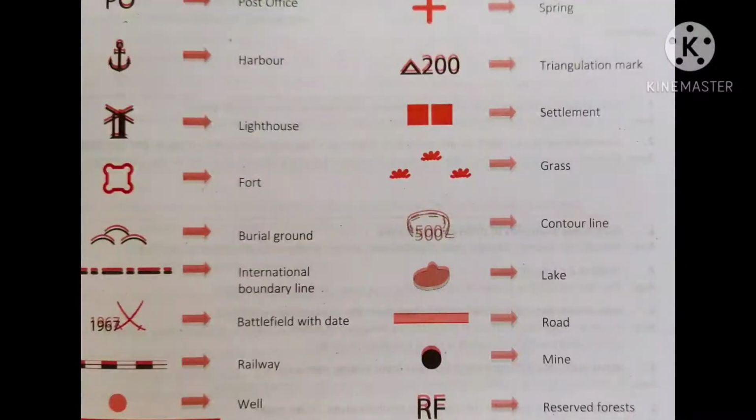Conventional signs. What are conventional signs? Signs are used to show various things on the map as per convention. These are in the form of letters or geometrical shapes. For example, lines, circle, triangles, dot, etc. Conventional symbols are used to show various things on the map as per convention. Symbols are miniature drawings of the respective object, for example, temples, mosques, forts, etc.